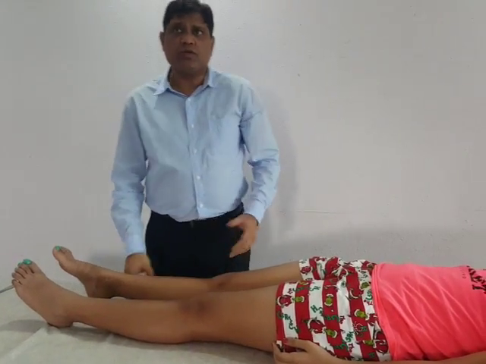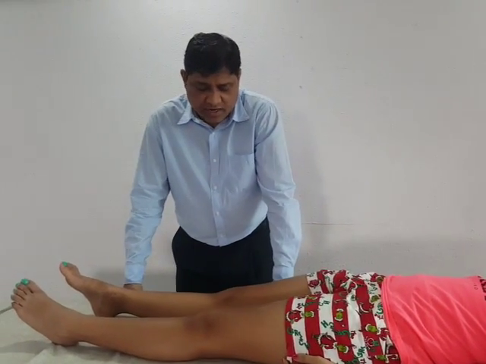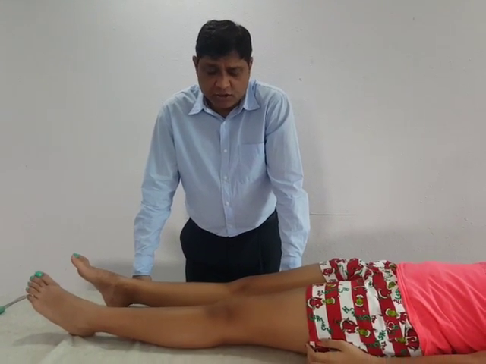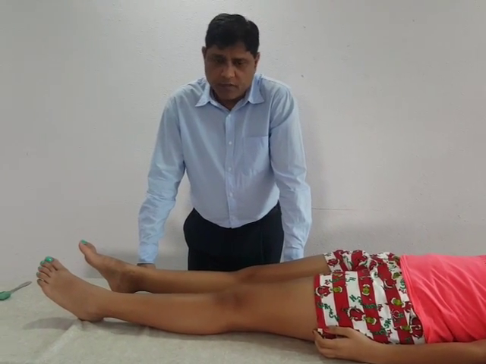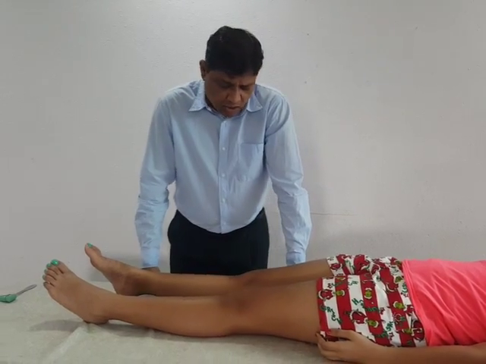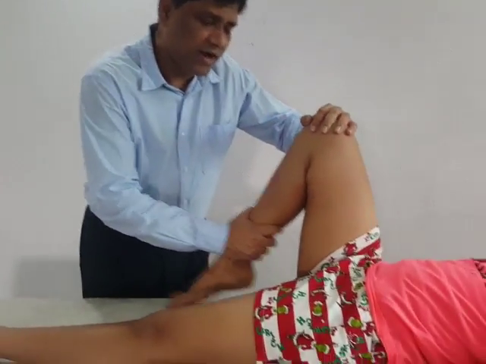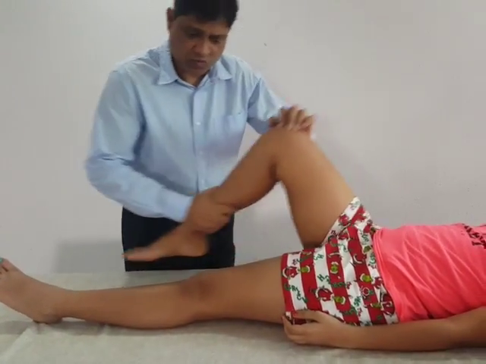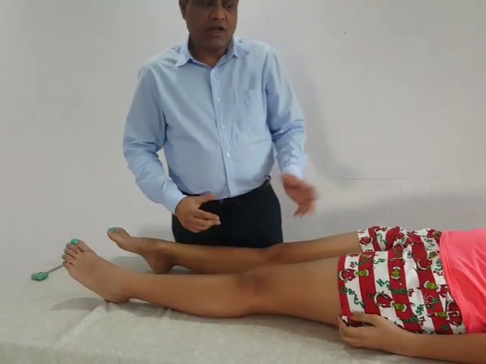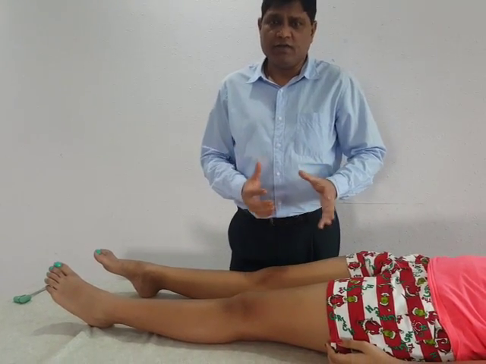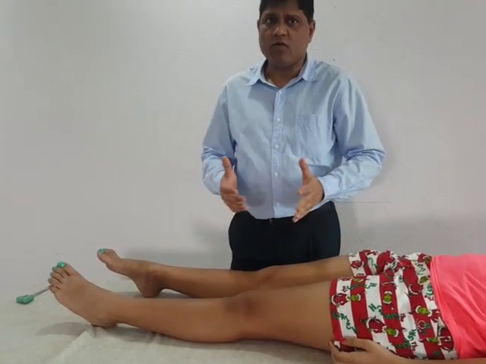Now I would like to do the neurological examination, first finding the tone of the muscle. This can be done grossly by bending the knee and finding if there is any increased tone present or not. Then I would like to test the muscle power. Different myotomes we need to test. It starts from L3, L4, L5 and S1.